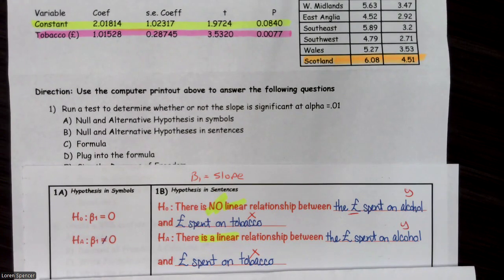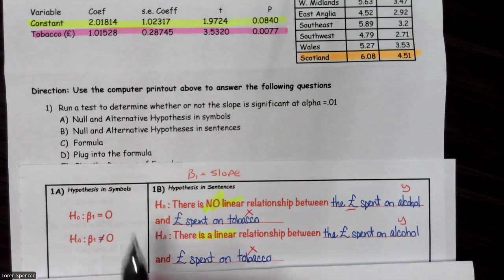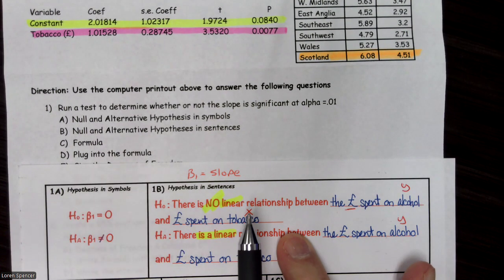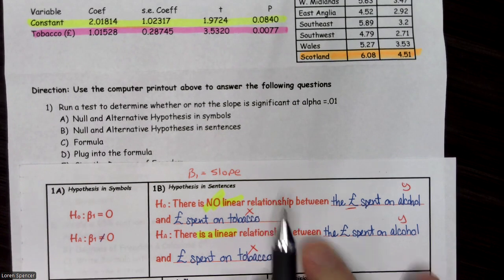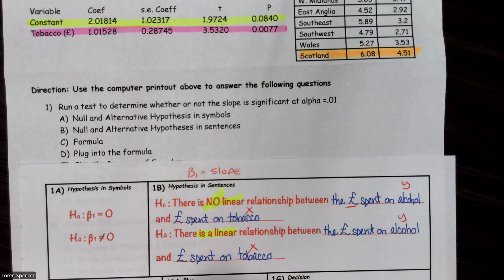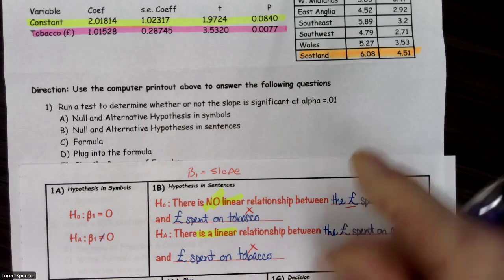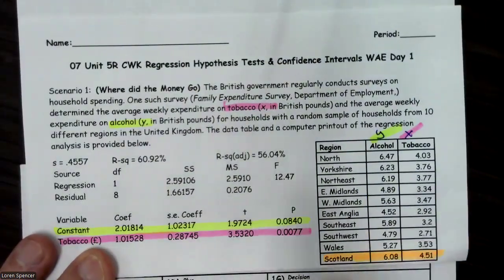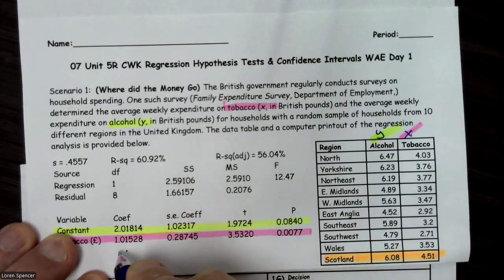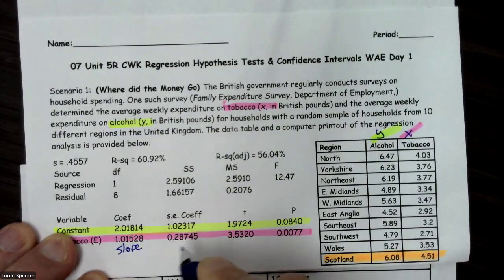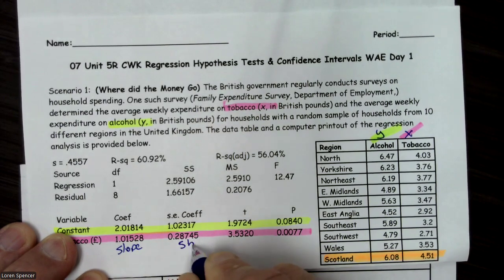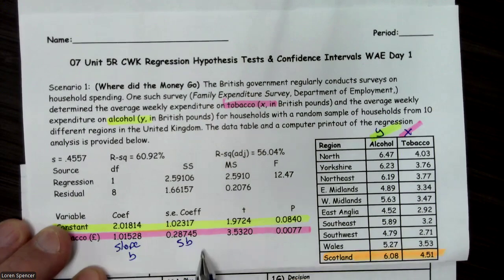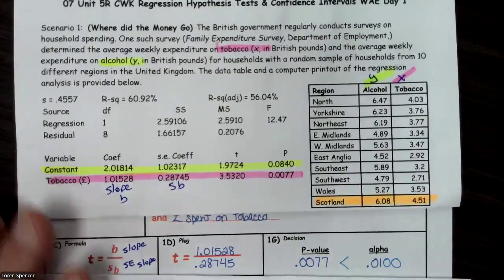Okay. All right. The next thing it asks for is our formula. Well, our formula is very simple, B over SB. But what is B? B happens to be our slope, and SB is the standard error of our slope. So we need to look at our table. And what does our table say? Well, this right here is our slope, and this is our SB. So this is B, and this is the standard error of the slope. Okay, so that's where that comes from.